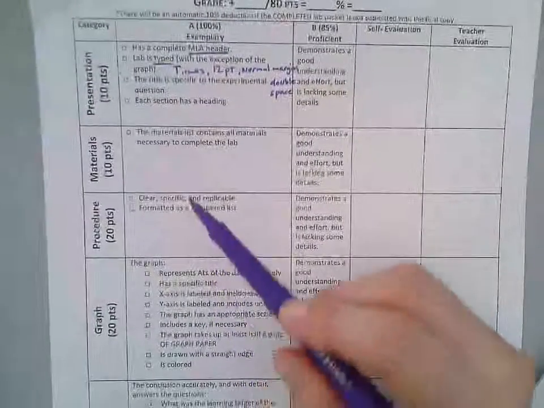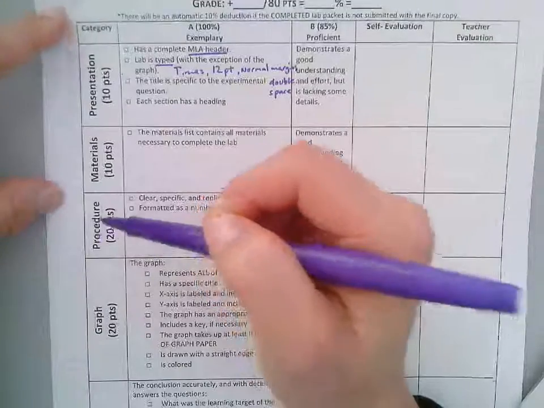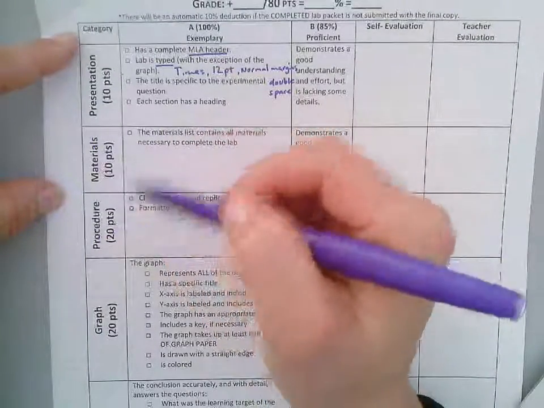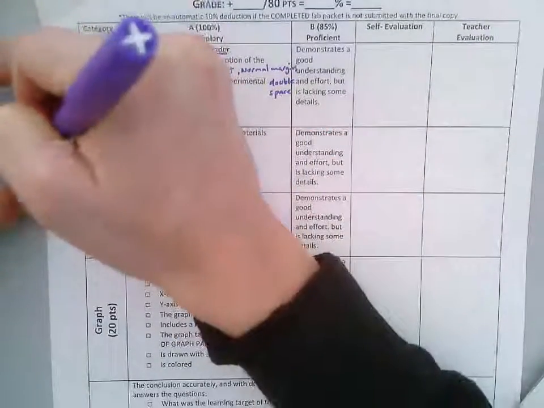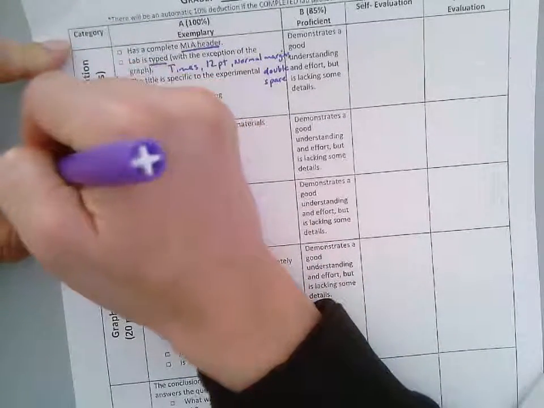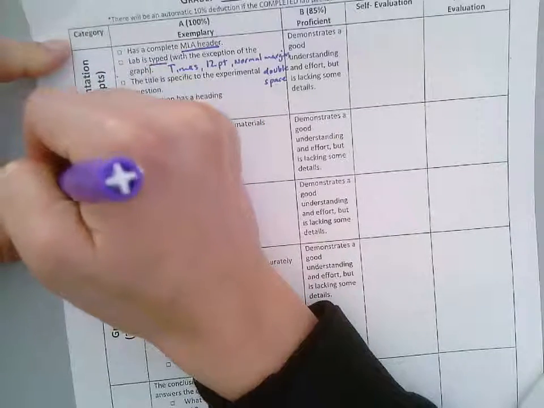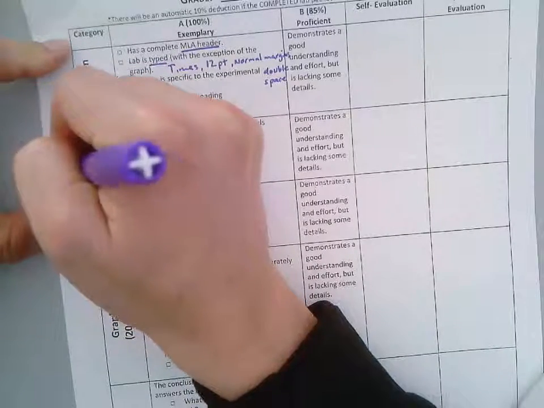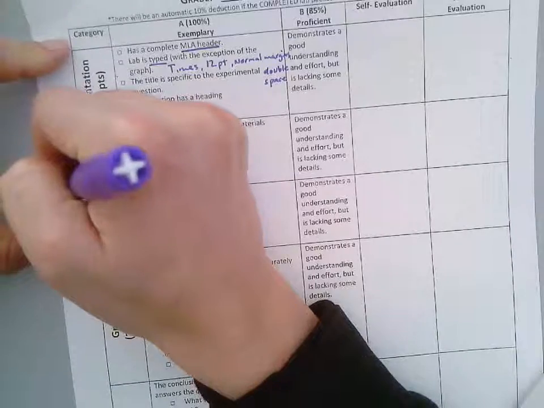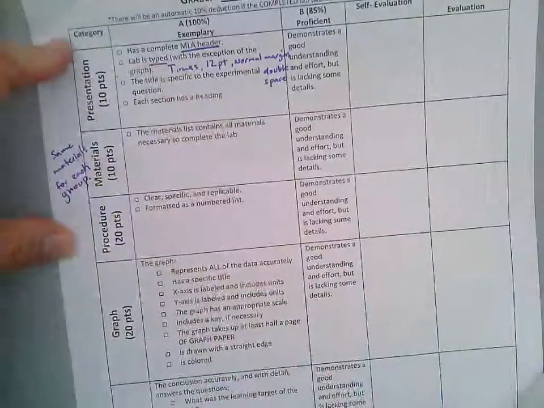Then if we look, we said that your materials list and your procedure were completed with your group. So that means that this should be the same materials for each group.